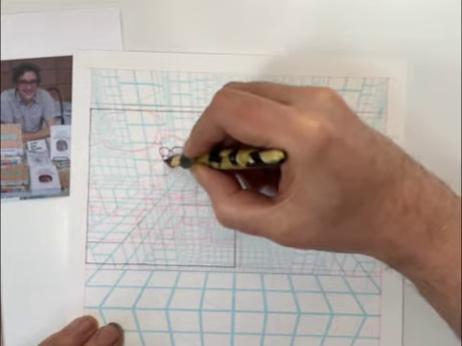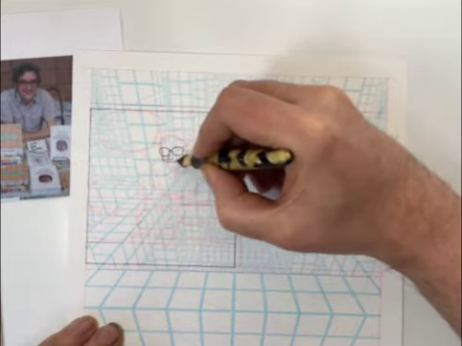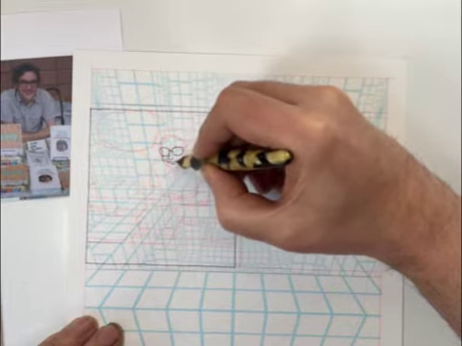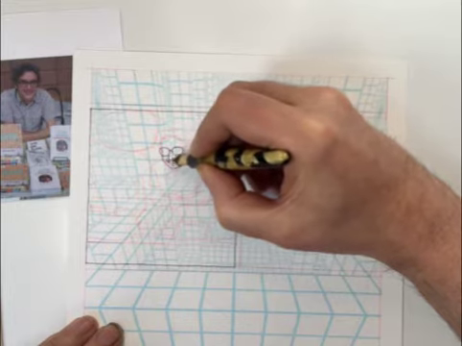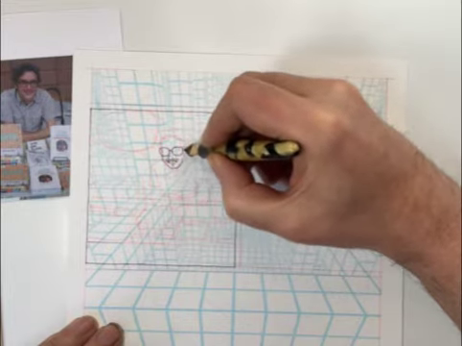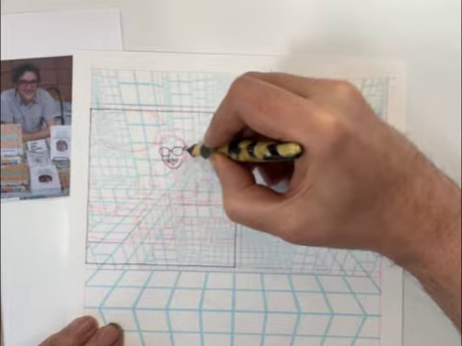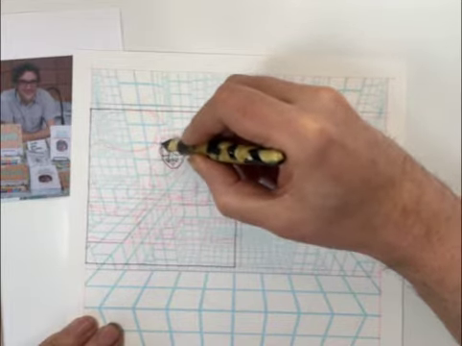Oh, look. I am already starting to ink. And I am using my platinum fountain pen.